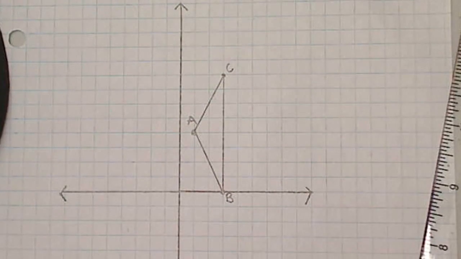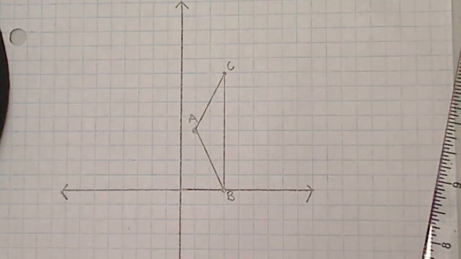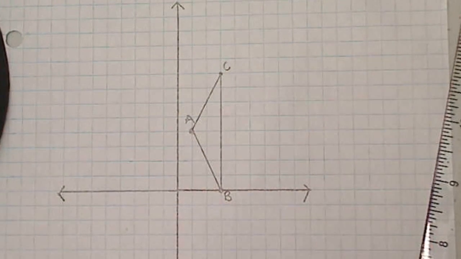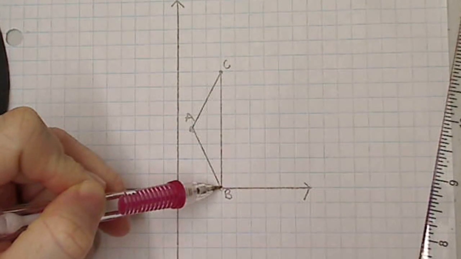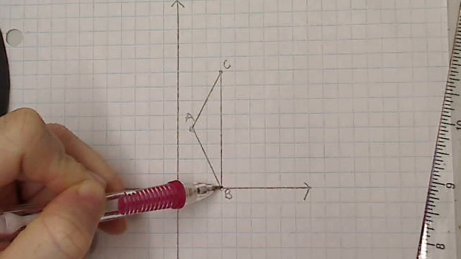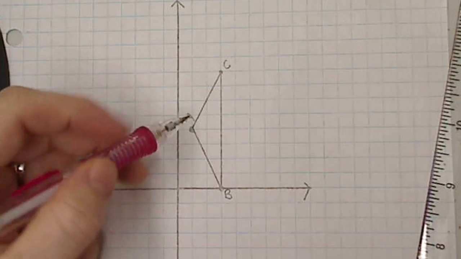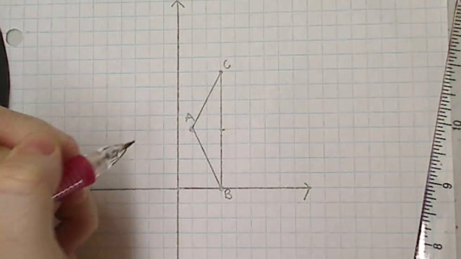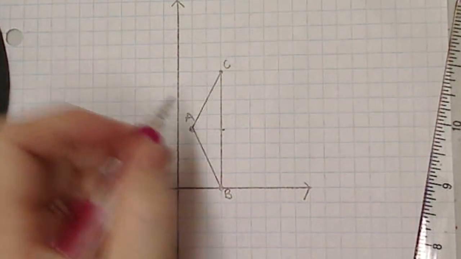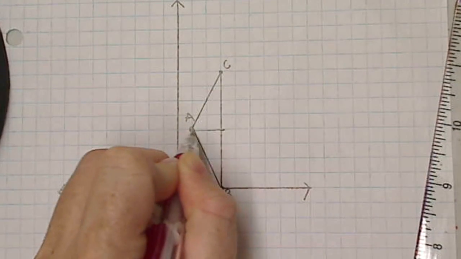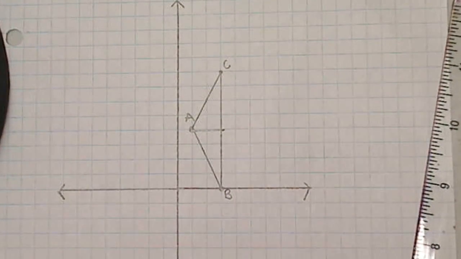Okay. Remember, our centroid is the place where all of our medians meet. So if I want to draw a median, I need to know the distance of each side. For example, CB, it's vertical, so I can count it. It's 8 units tall, so the midpoint would be right here at 3, 4. I'm going to connect it to my vertex A.